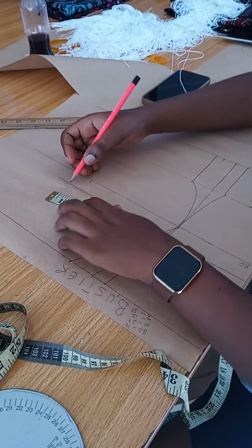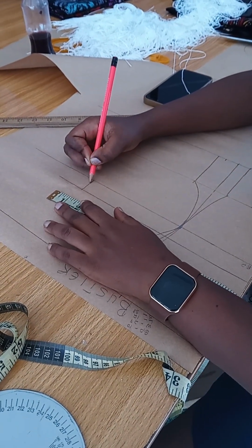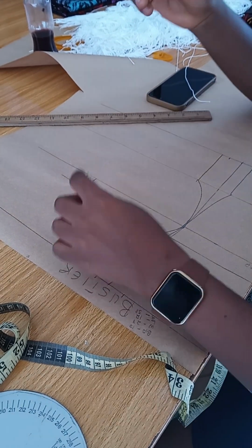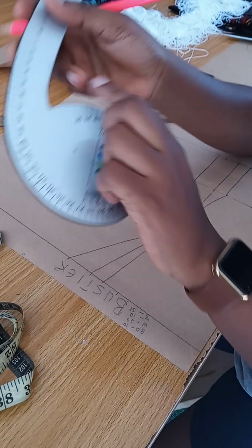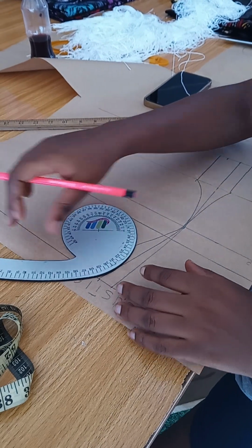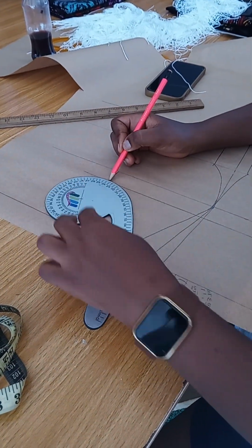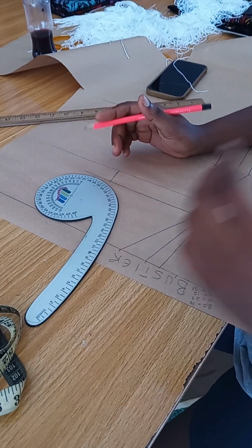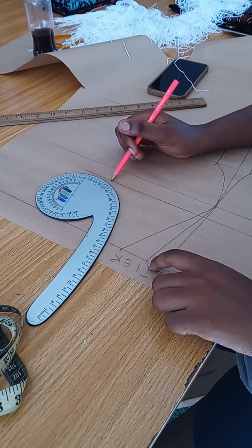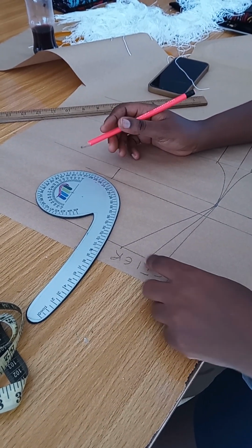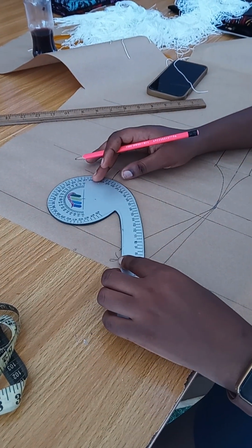So here, this is here. Then I still use my curve. I keep telling you guys this is my curve there. It's a savior. Now I'm going to join this armhole to the middle of the dart.